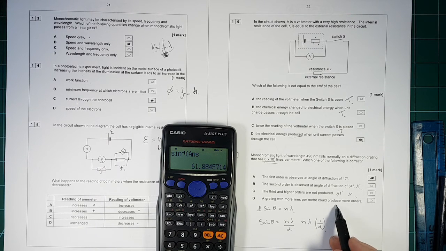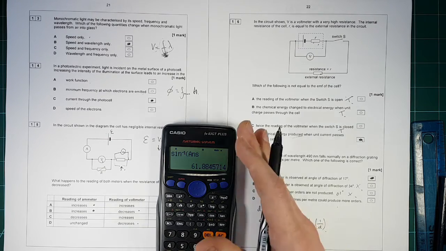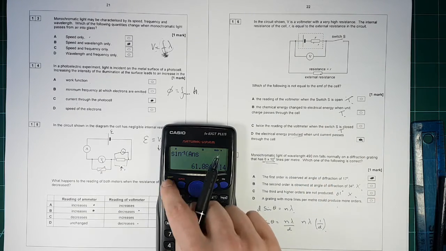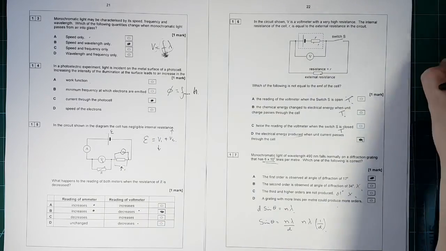The grating with more lines would produce more orders. No, it's the other way round. The grating with more lines per metre would diffract the light even more, so you might get fewer orders. So that one's false as well.